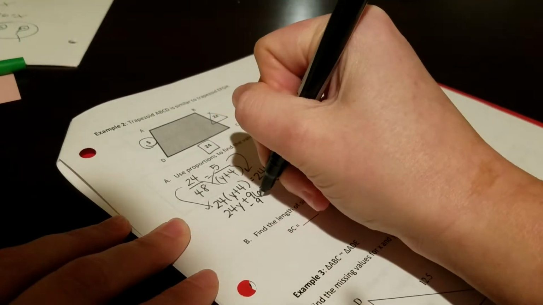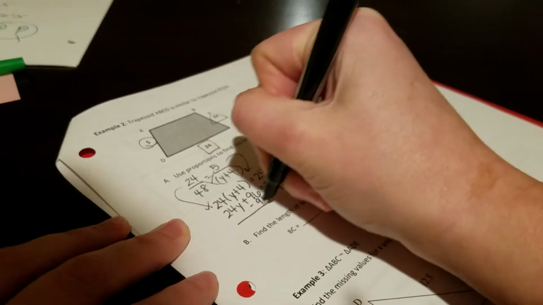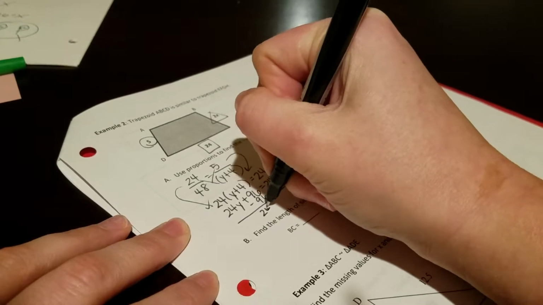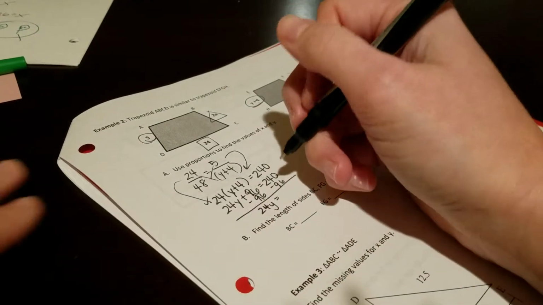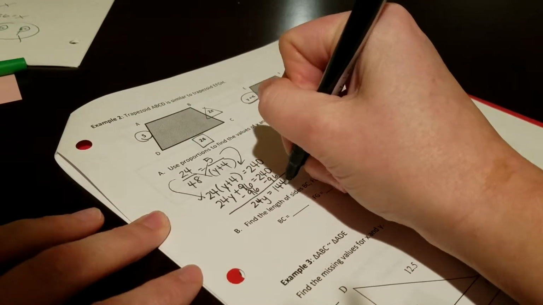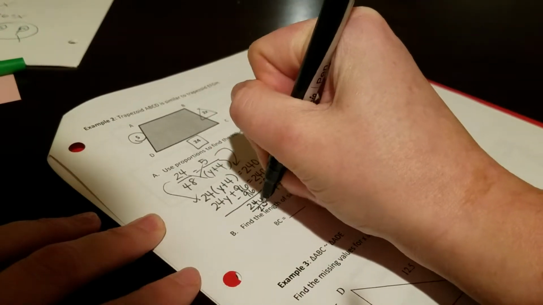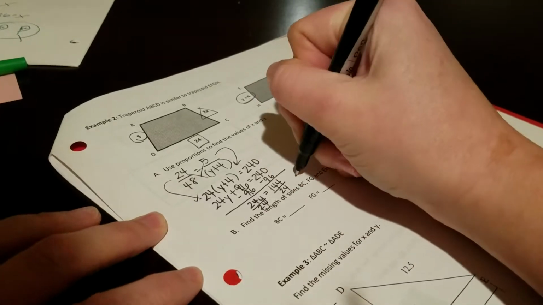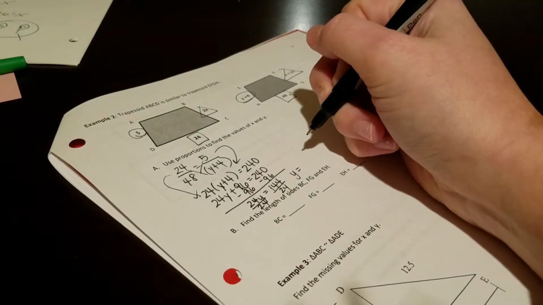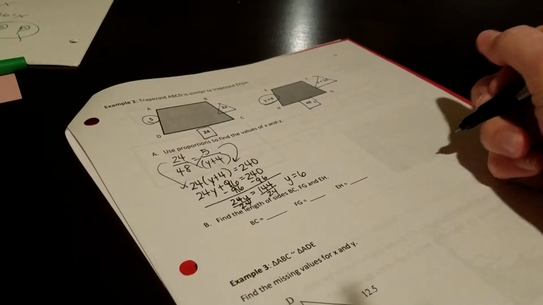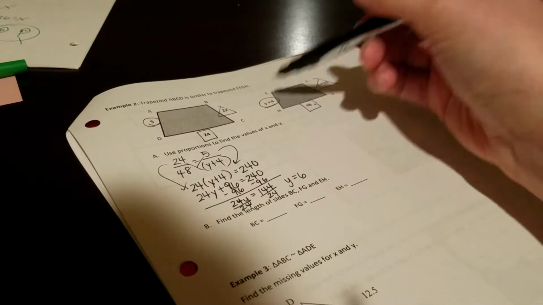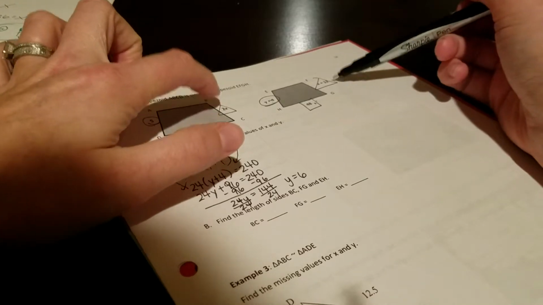So we're going to subtract the 96 from both sides. So we're going to get 24y equals 144. To get y alone, we'll divide by 24. We get y equals 6. Alright, so now that took care of this first one. Now we're going to have to take care of the triangles.